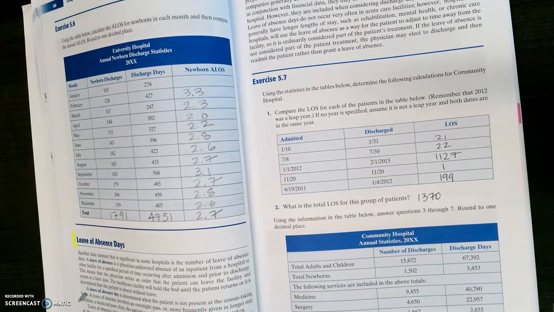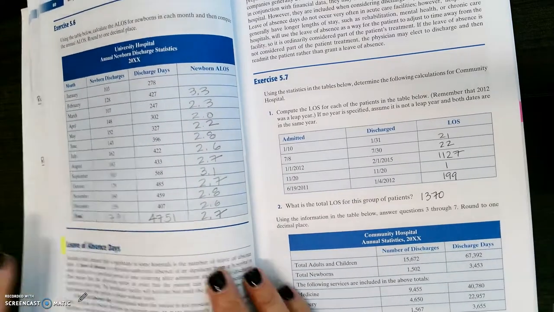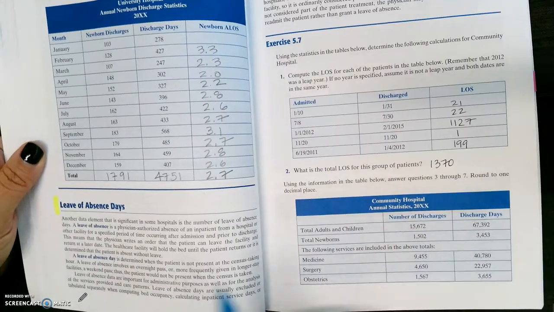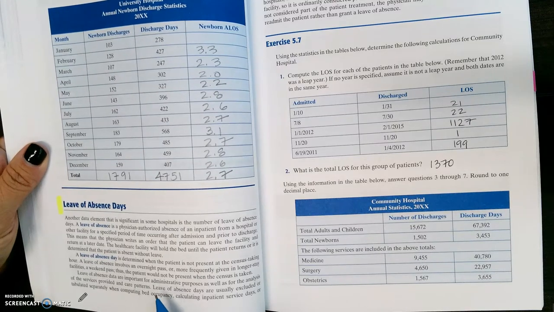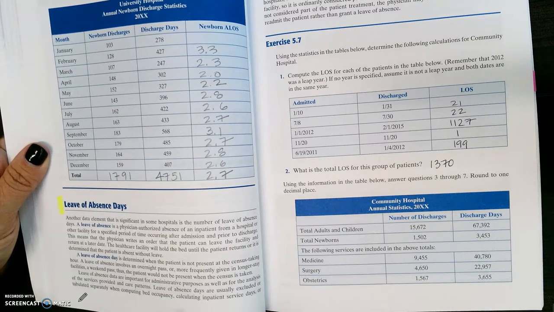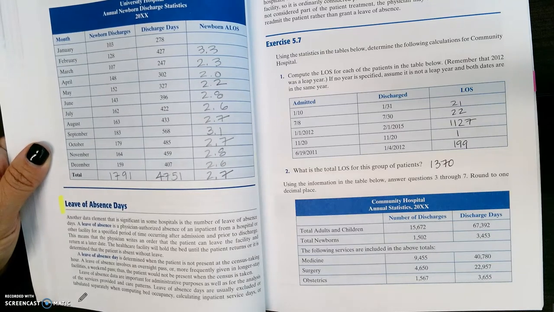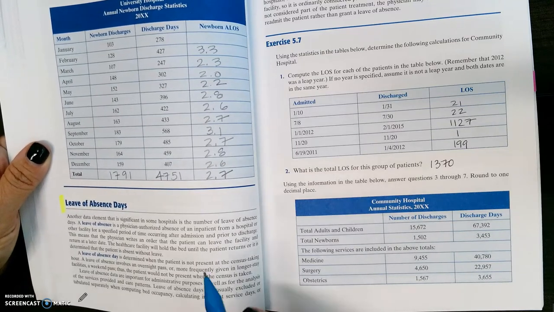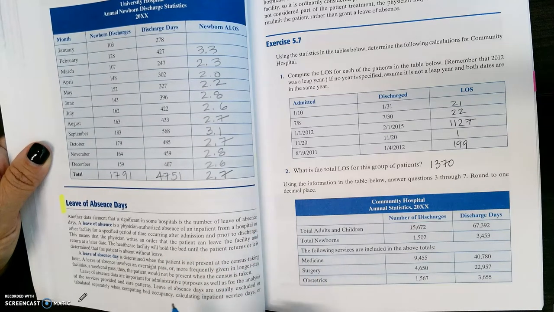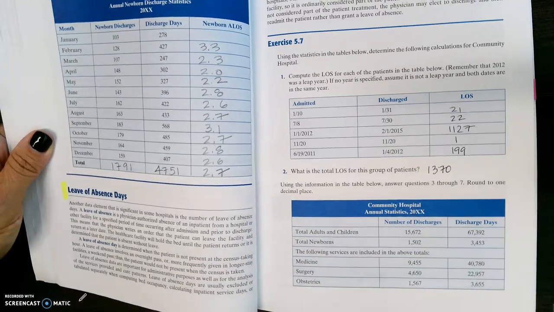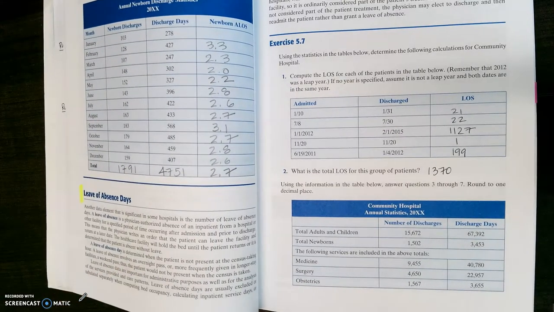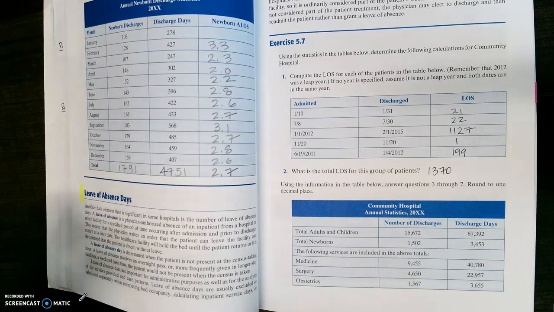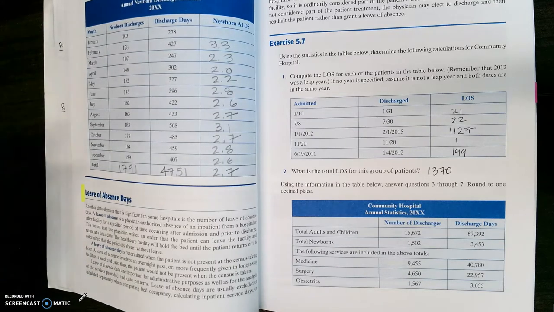Okie dokie. So we talked a little bit about leave of absence before and what happens with a leave of absence, and that nowadays, instead of letting your patients just go for a few hours, hospitals are actually going to discharge them, and so then we would calculate it that way. But we have talked about leave of absence, and what we find again nowadays is the trend that hospitals are discharging their patients versus just allowing them to leave for a few hours.